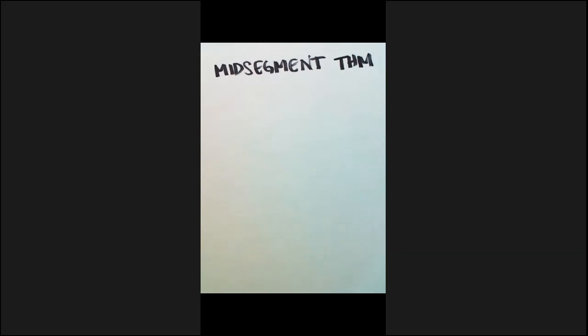So for our next example, we're going to talk about the mid-segment theorem. What we need to know is that a mid-segment actually connects 2 midpoints. So that's just the key thing to know here. We're going to go ahead and do an example.